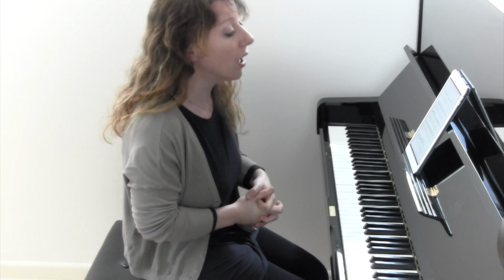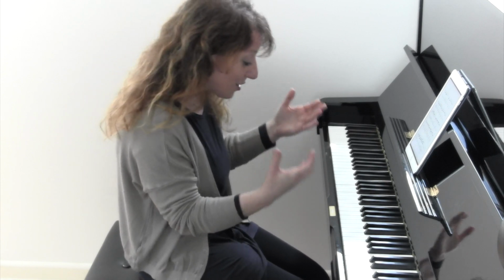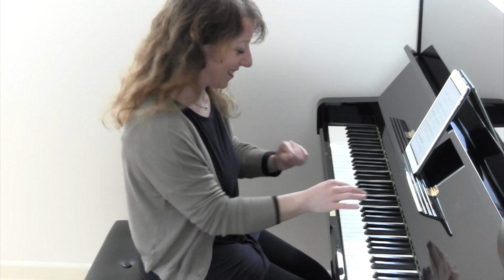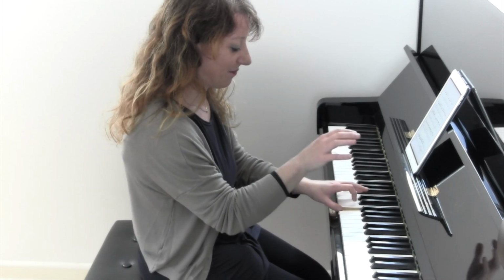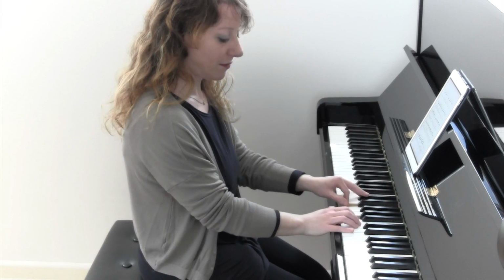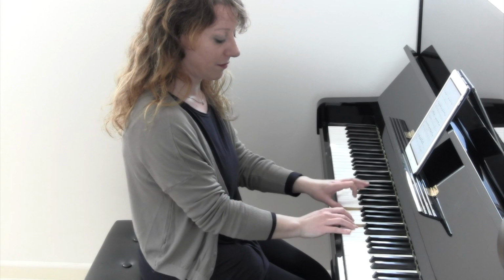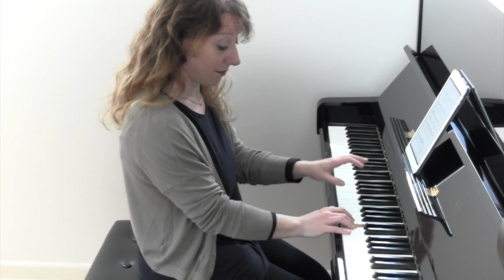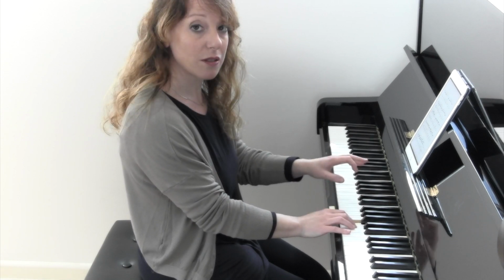And some of them are very challenging, extremely. So this is the approach. You just do it slowly. Legato and articulated in 2.